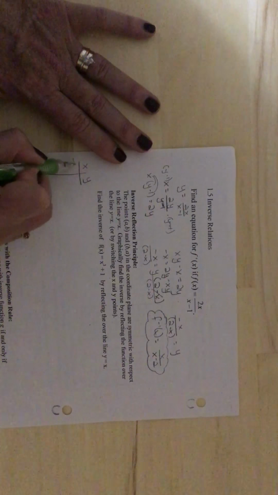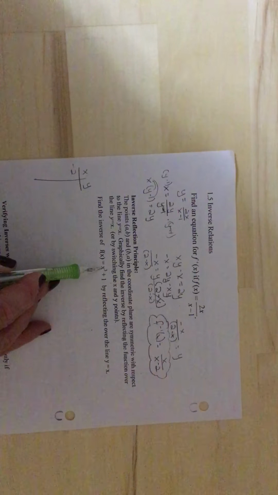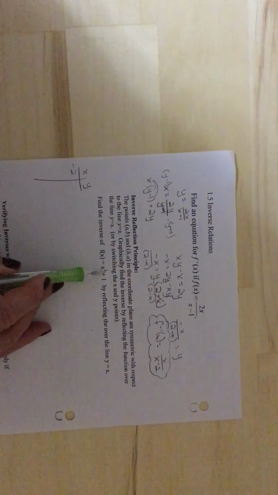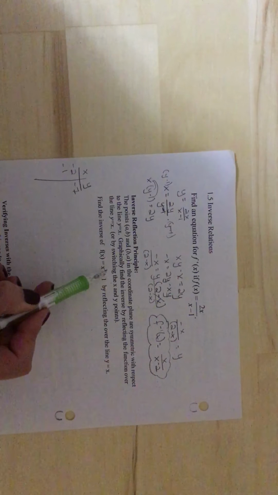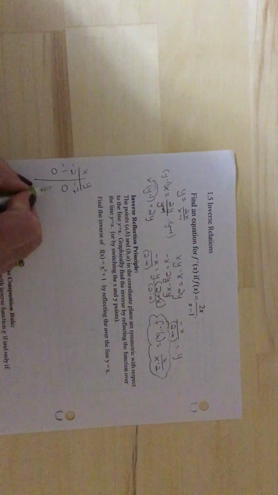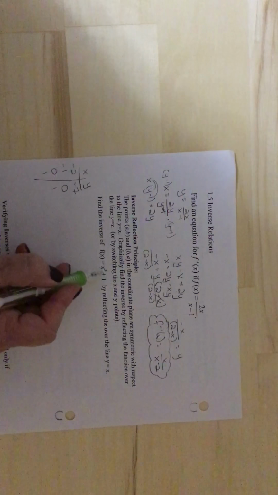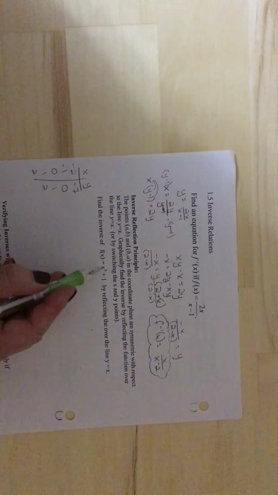If I make my own set of x and y values, if I plug -2 into the x here, -2 cubed is -8. -8 plus 1 results in -7. Let's go to -1. -1 cubed is -1, plus 1 is 0. If I plug 0 in, 0 plus 1 is 1. 1 cubed is 1. 1 plus 1 is 2. 2 cubed is 8. 8 plus 1 is 9.